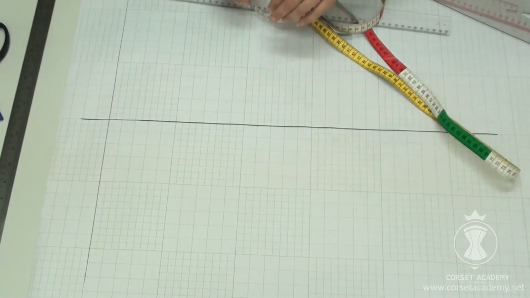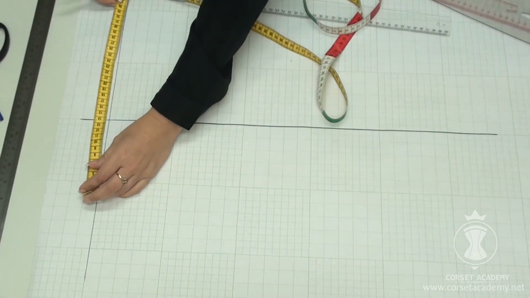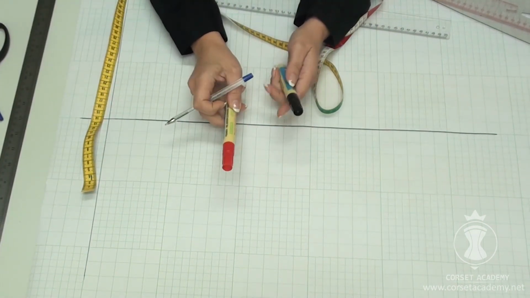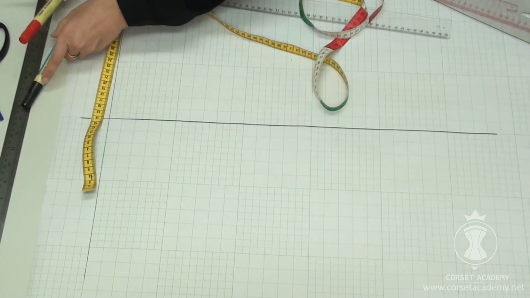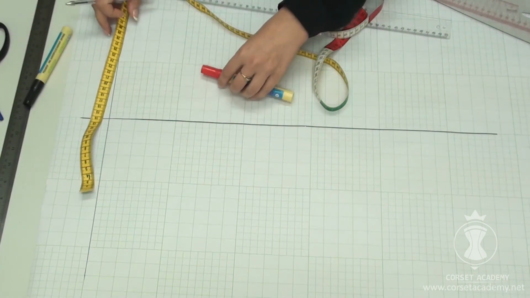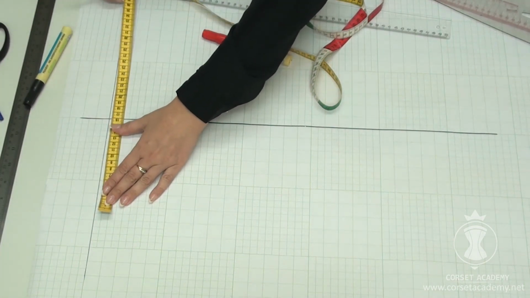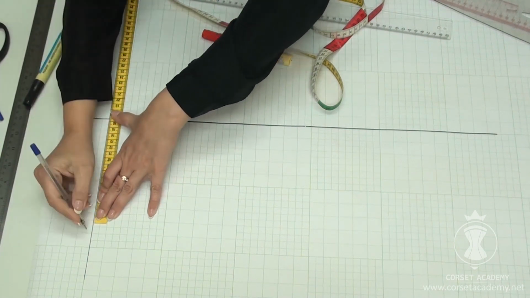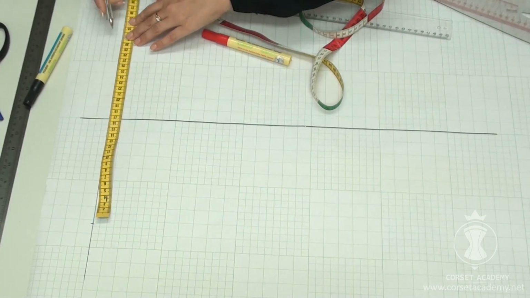I start from the front and the back shoulder widths. I will use a red marker for all values of the front of the dress form and a black one for those of the back. The front shoulder width measurement is 33 centimeters. I divide it in half and get 16.5 centimeters. I mark it on the shoulder line, left and right of the vertical line.